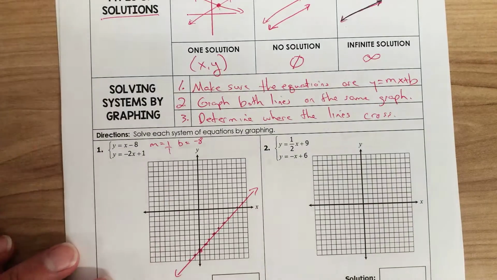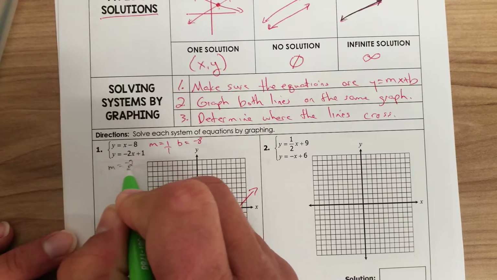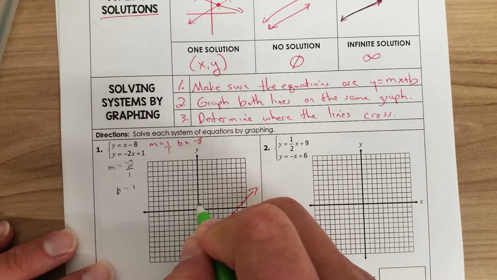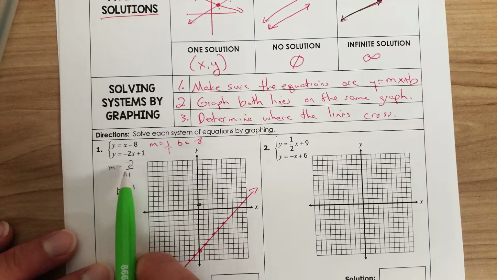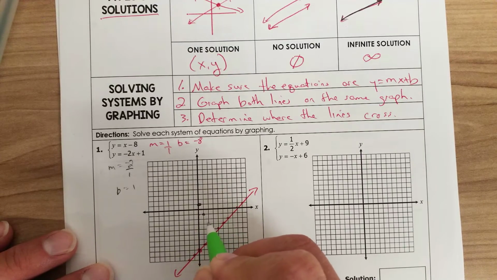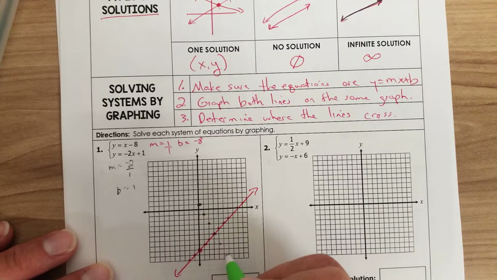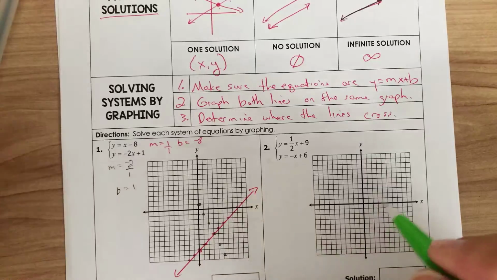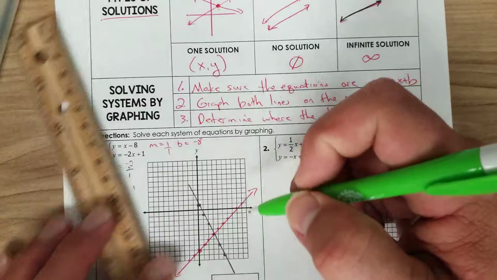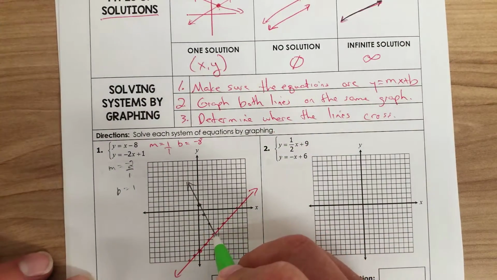Now for the second equation, y equals negative 2x plus 1. My m number is negative 2 over 1, and my b number is 1. So I'm going to begin at 1, and then from there I'm going to rise negative 2 and go right 1. And I'm going to keep doing this until my lines intersect. And they cross right here at this ordered pair.